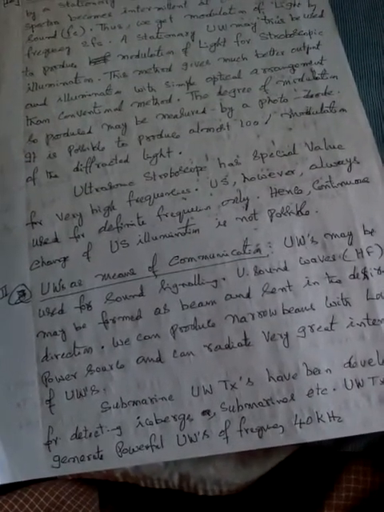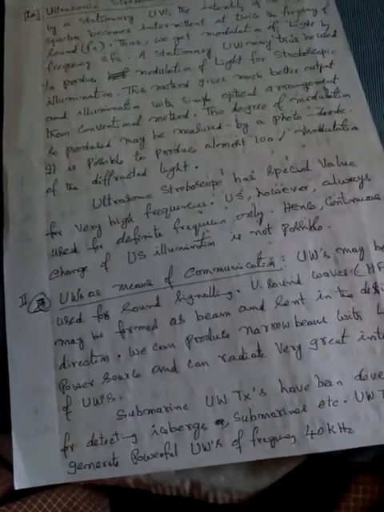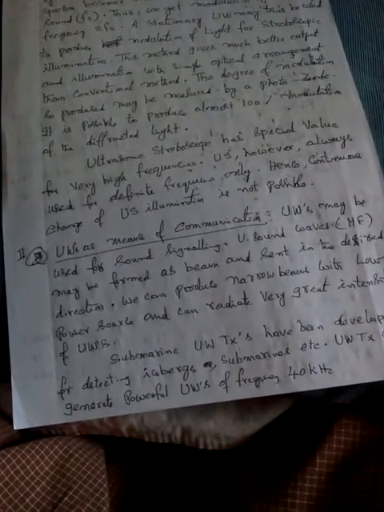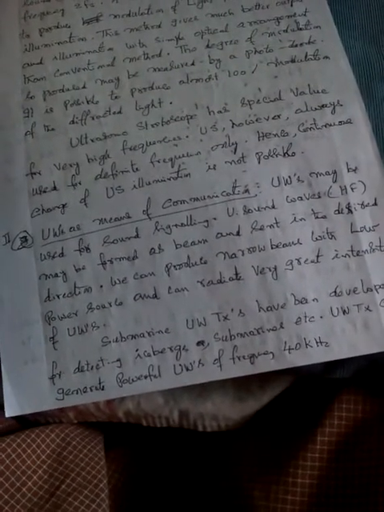The waves are produced and sent to a conical tube where the beam is very narrow and concentrated. We can produce narrow beams with low power. Power is low but the beam is very narrow, so the intensity is more.